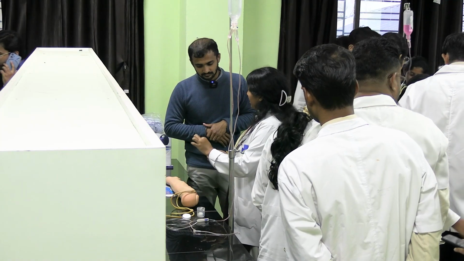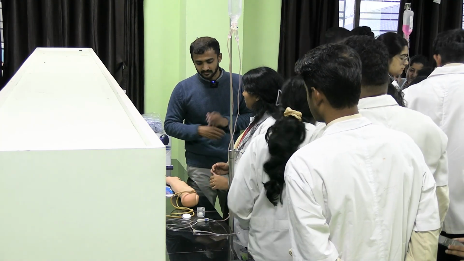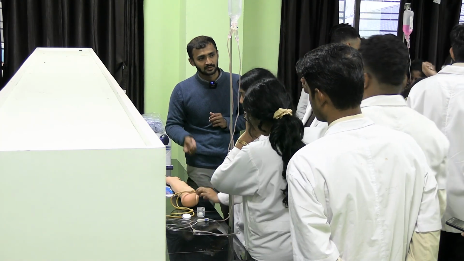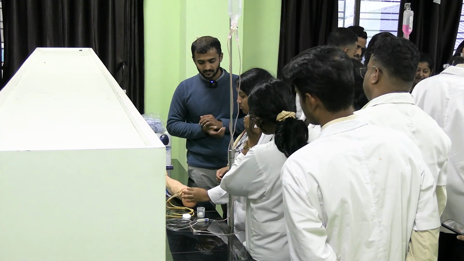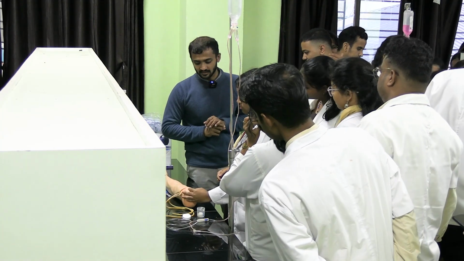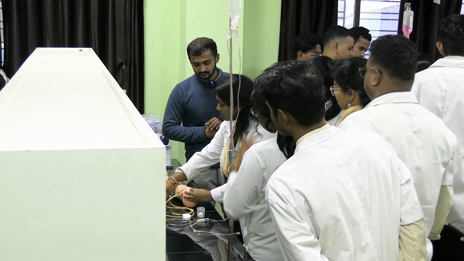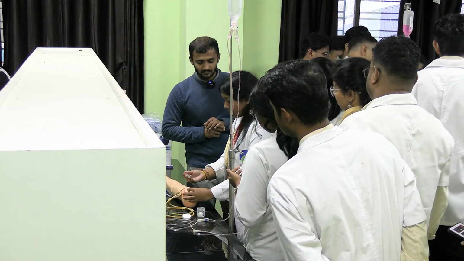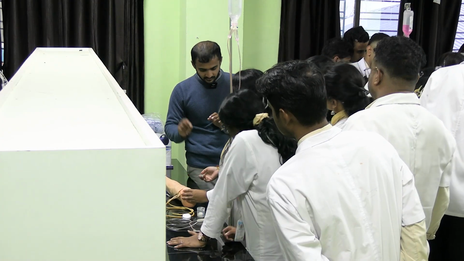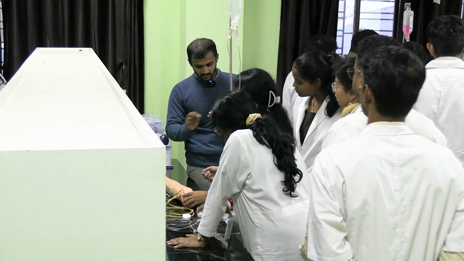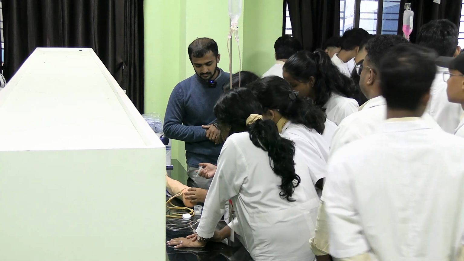We have to slightly pinch the area. That is the lift skin up technique. You have to slightly pinch here. So before pinching you have to disinfect the area.